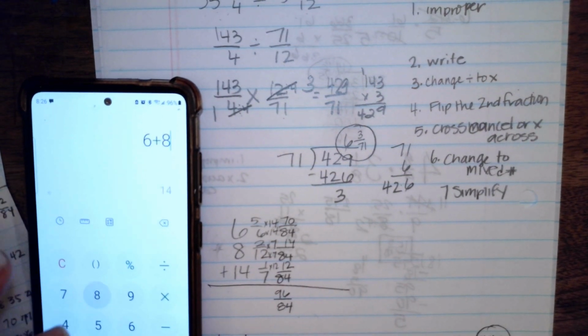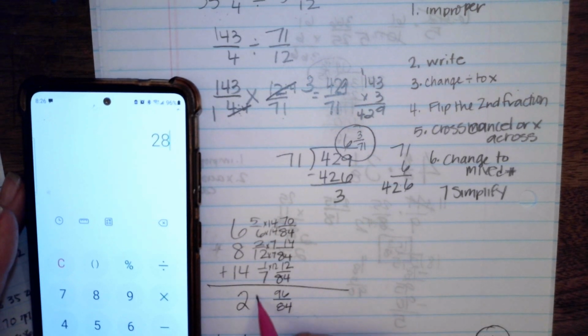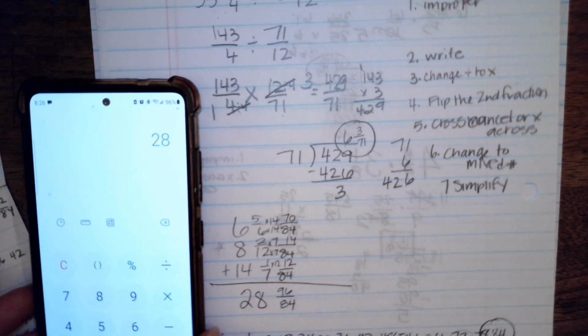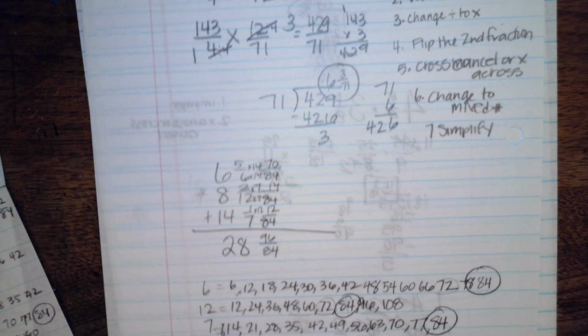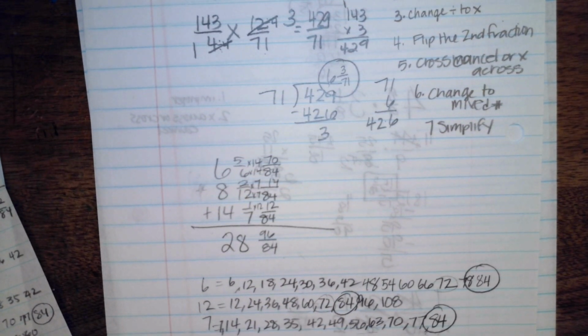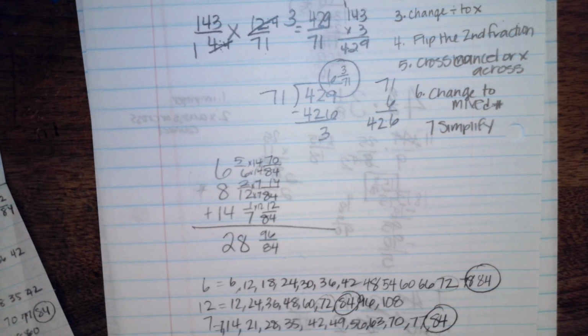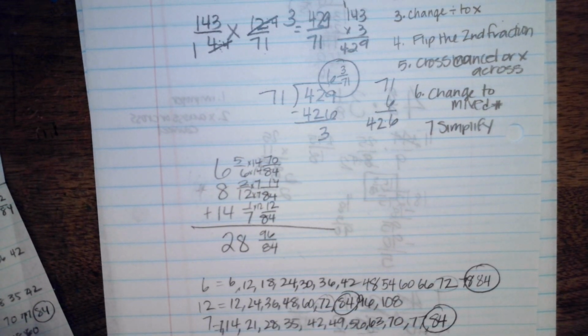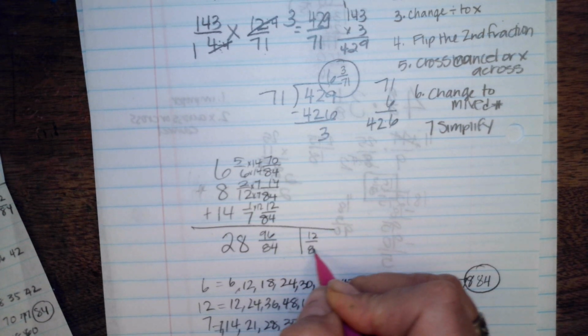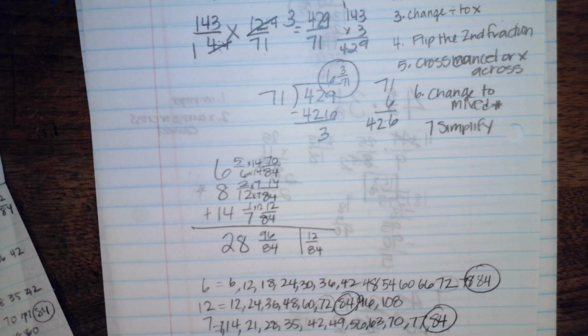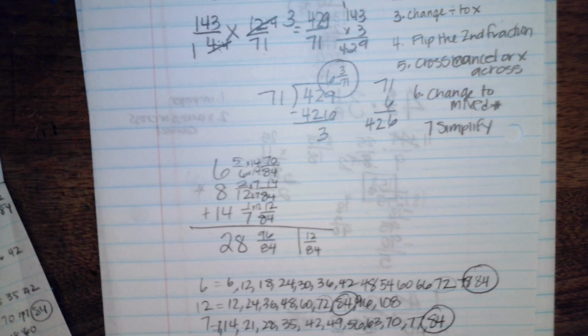And then I'm going to add these together. 6 plus 8 plus 14 is 28. But this is still an improper fraction. So what do I have to do? You have to make it into a mixed number. Yeah, so what would it be? 1 and what? 1 and 12 over 84. Yeah, and then now I have to simplify this.